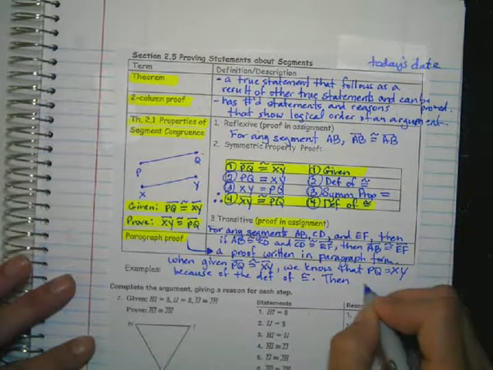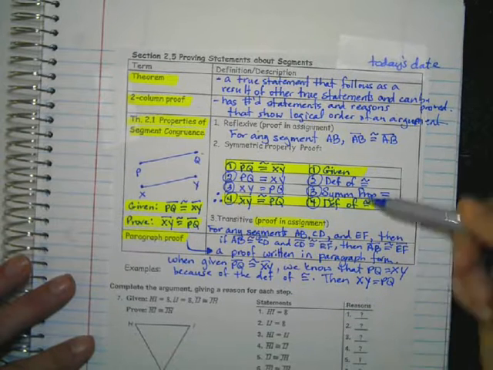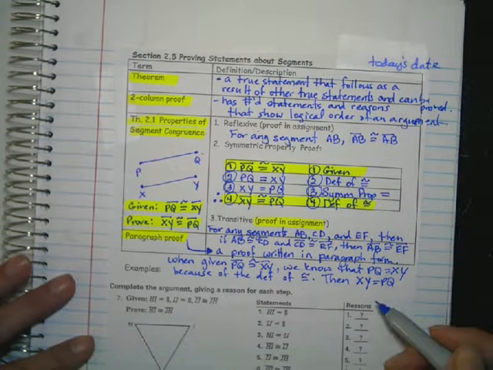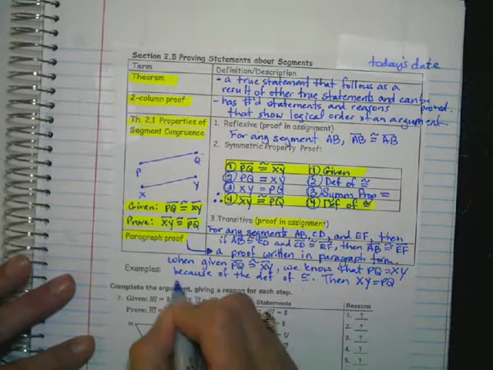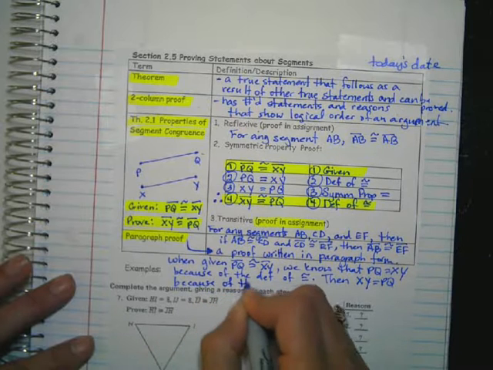So you can see that statement right here. XY equals PQ, because of the symmetric property of equality.